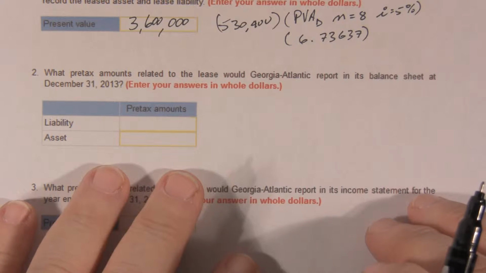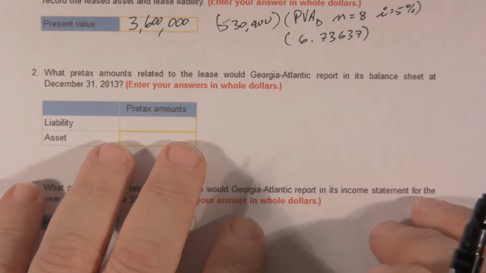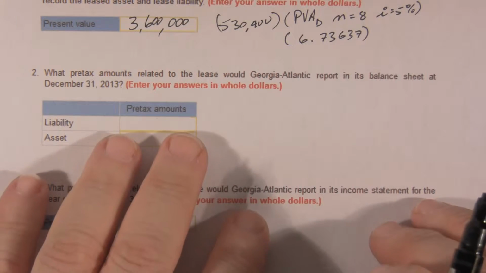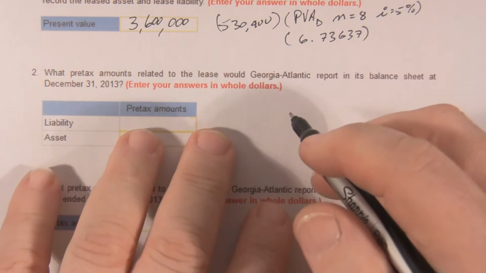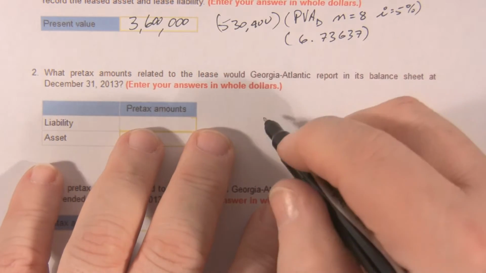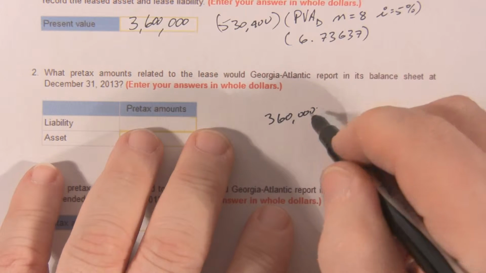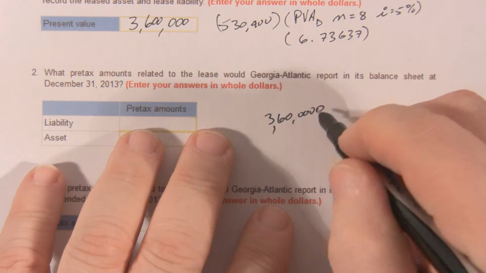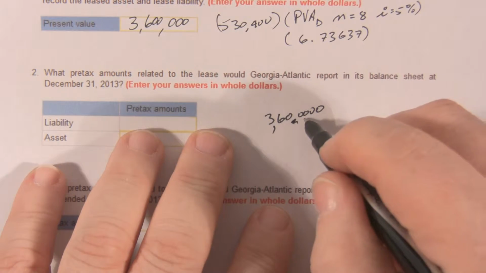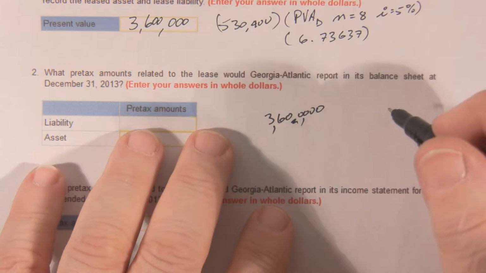The liability here is based on the fact that we have $3,600,000.